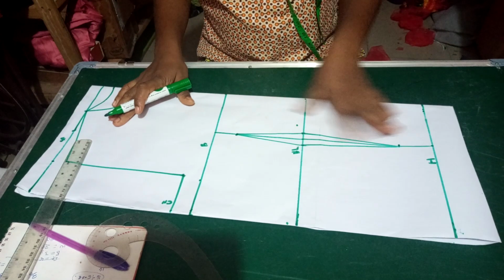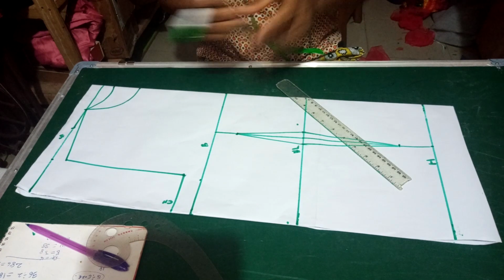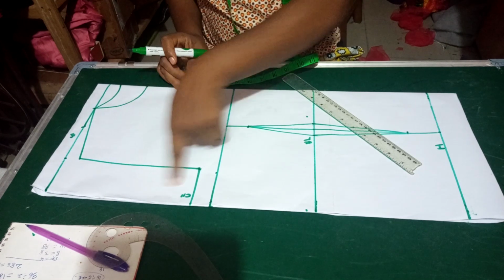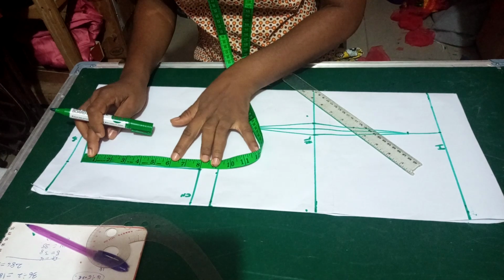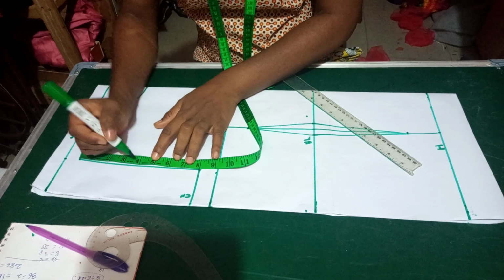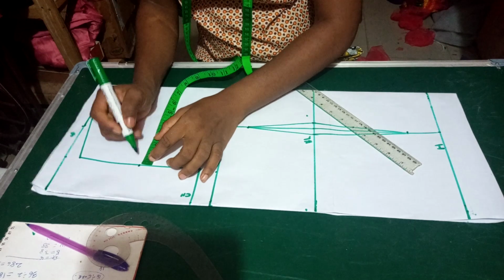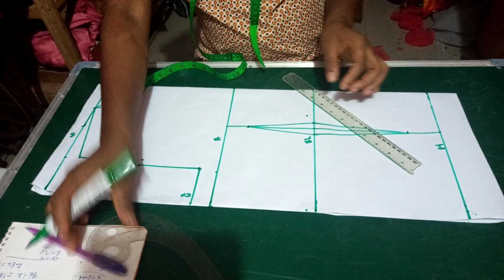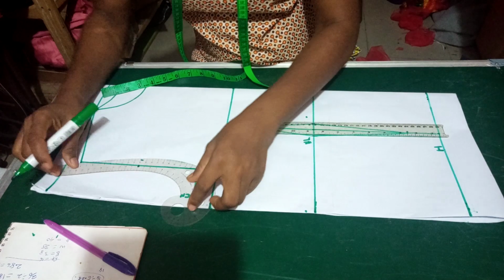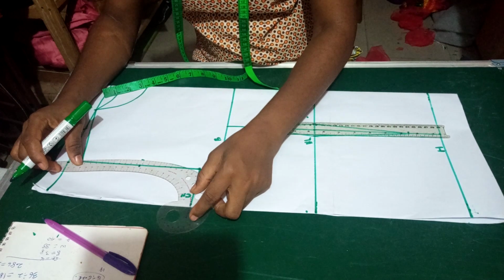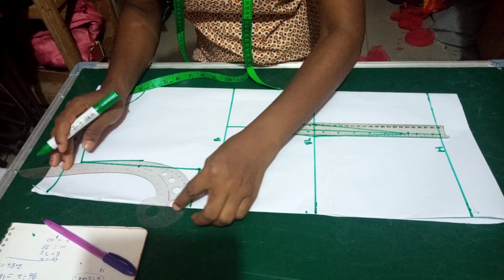Okay, so this is what we have. You can see our dart is well positioned. Now the remaining measurement for this, we've not taken our armhole curve. To get the armhole curve, I'll measure my armhole depth. I have 8 inches divided by 2, I have 4 inches. Then towards the neckline, I'm going to come in by ½ inch and connect. You can use your curve, or better still, use your straight ruler to connect this part, like so.